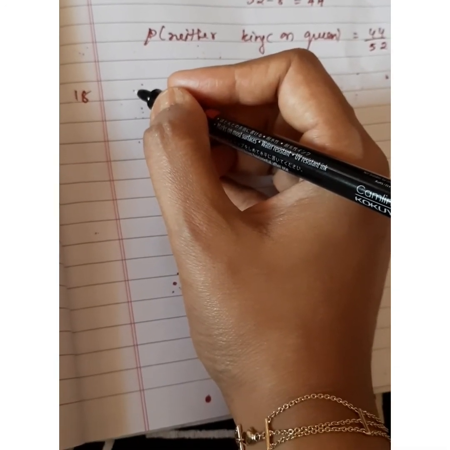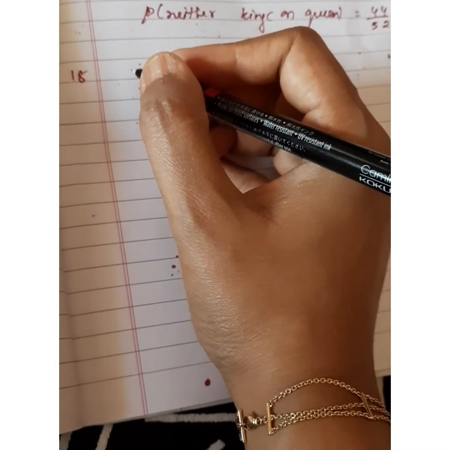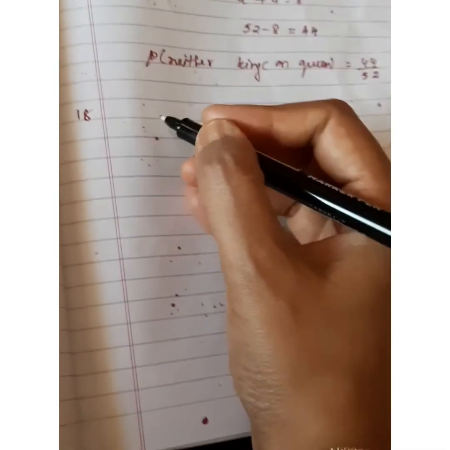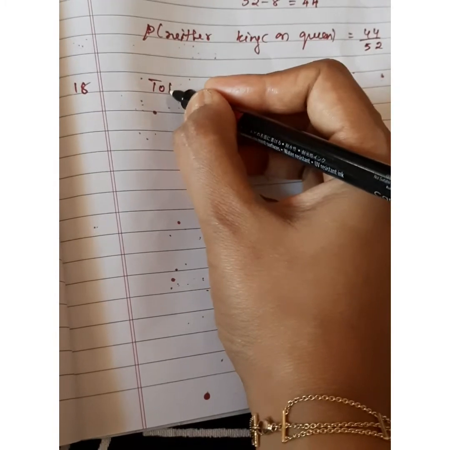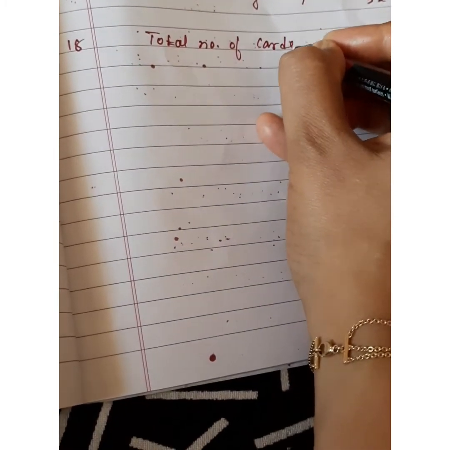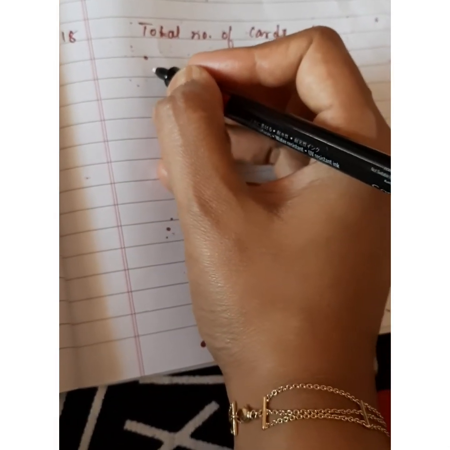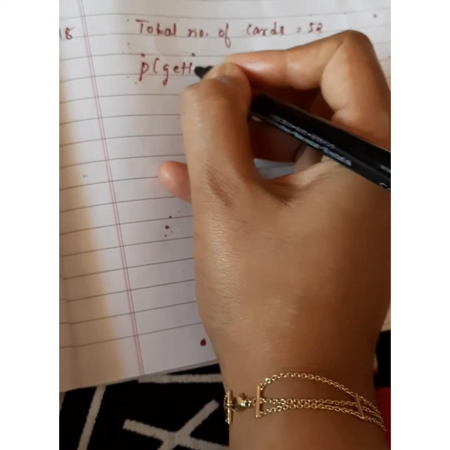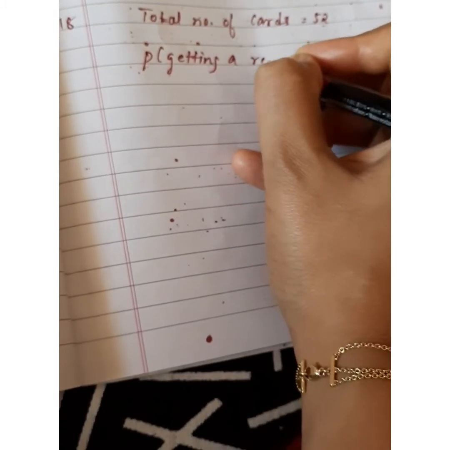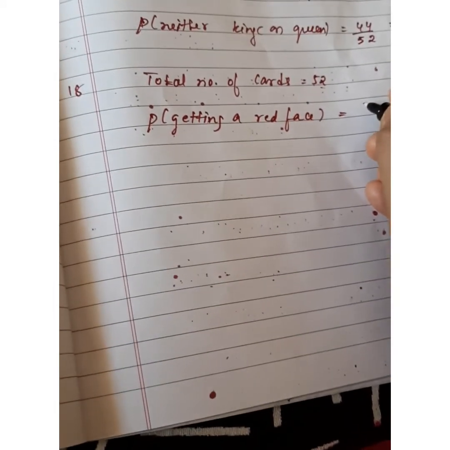Question 18. Total number of outcomes is 52, the total number of playing cards. So probability of getting a red face card, the faces are king, queen and jack.